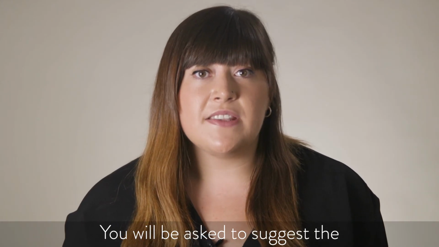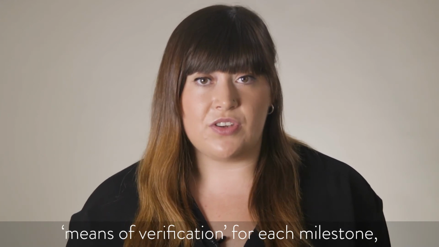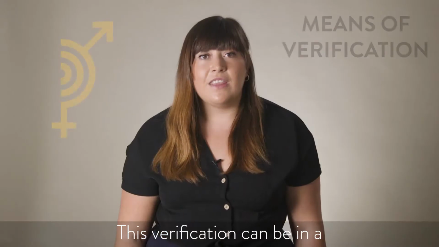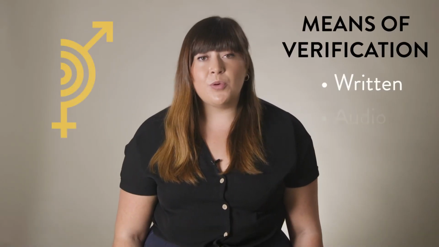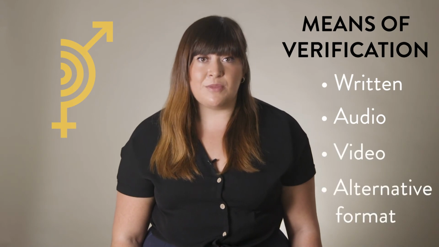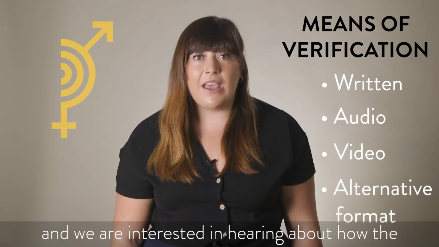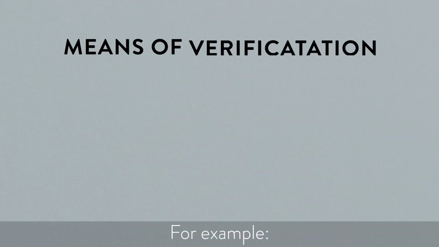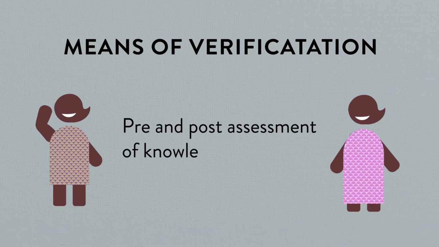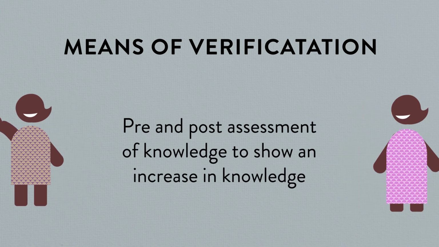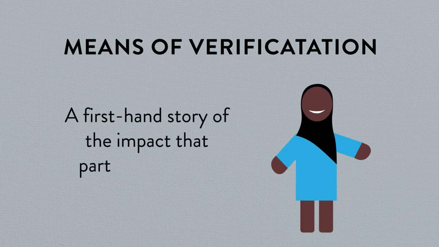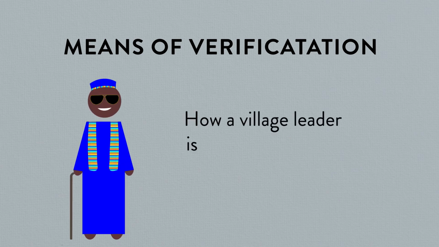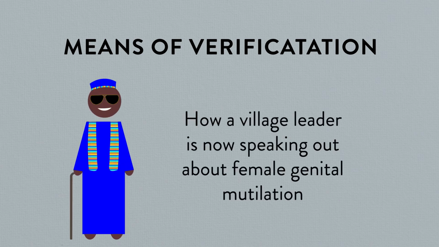You will be asked to suggest the means of verification for each milestone. These are the ways to verify the progress that has been achieved. This verification can be in a written, audio, video, or alternative format, and we're interested in hearing about how the activities and milestones have brought about change. For example, pre- and post-assessments of knowledge to show an increase in knowledge, a first-hand story of the impact that participating in a workshop had on them, or how a village leader is now speaking out about female genital mutilation.